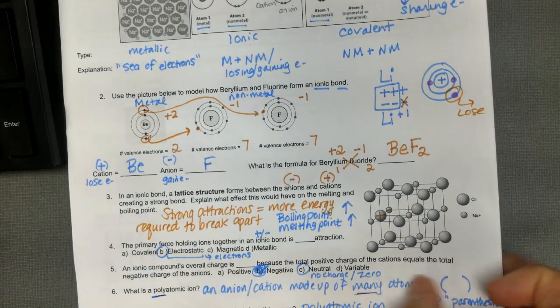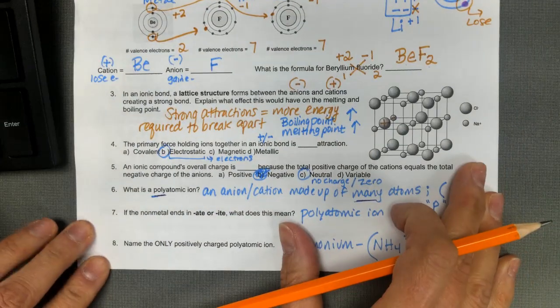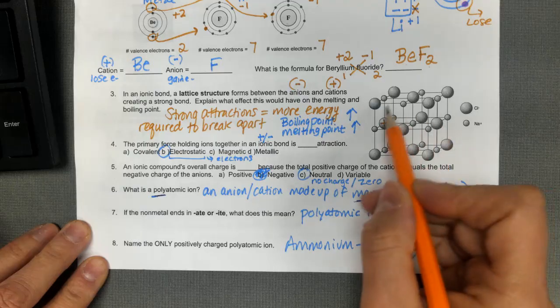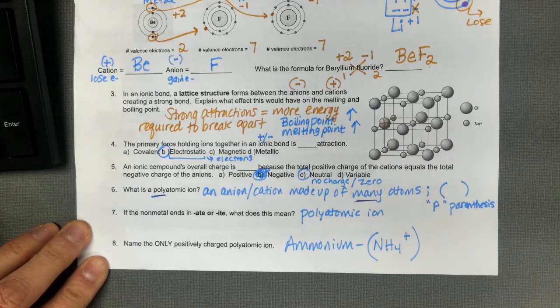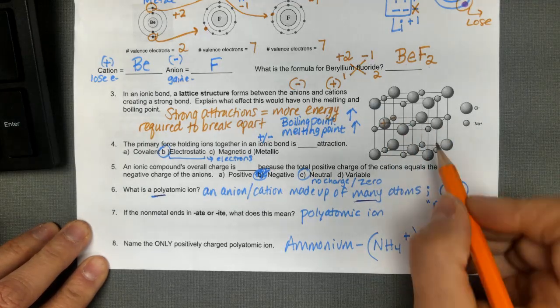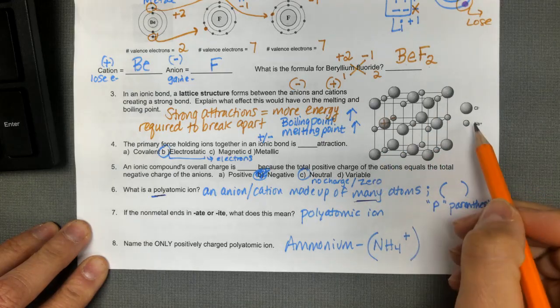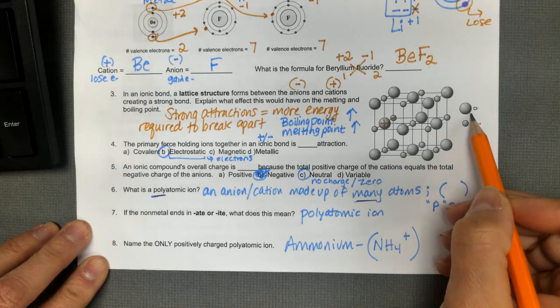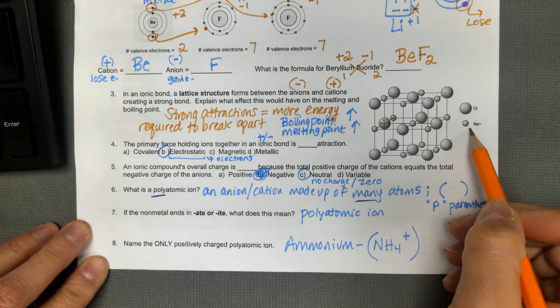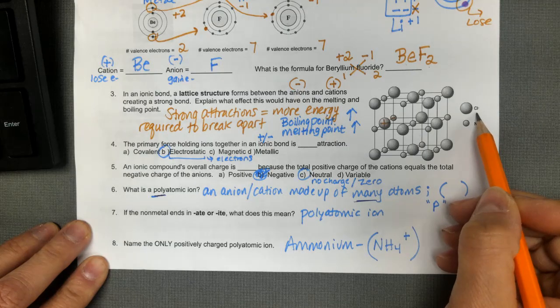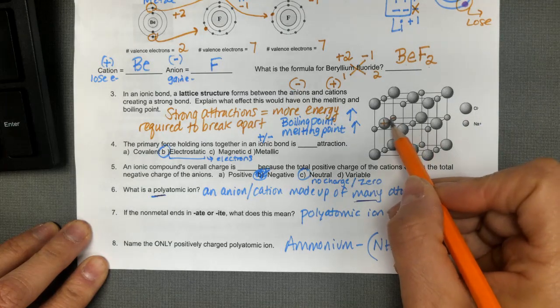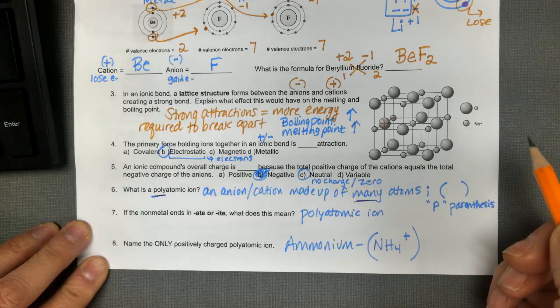All right, for question number 3, that's where we were looking at the actual structure of what makes up a salt. Okay, so this salt is formed between sodium and chlorine. So when sodium loses an electron and chlorine gains an electron, we get this attraction between the positive and the negative ions.